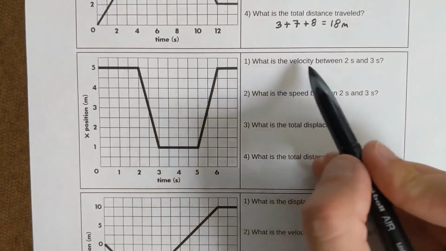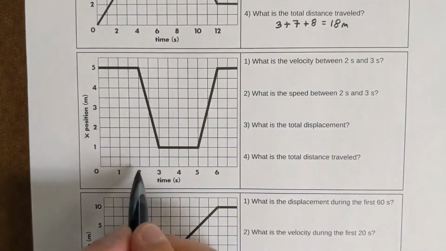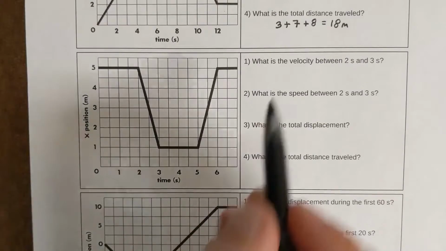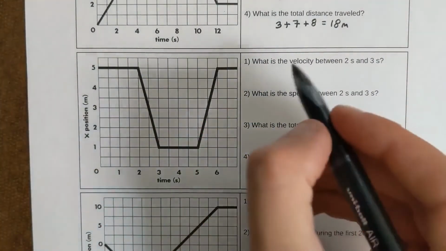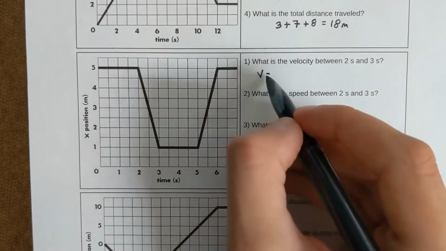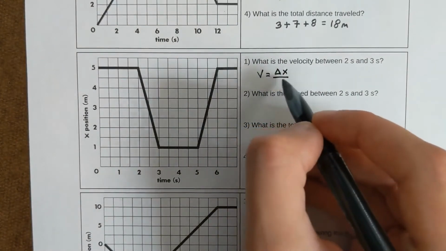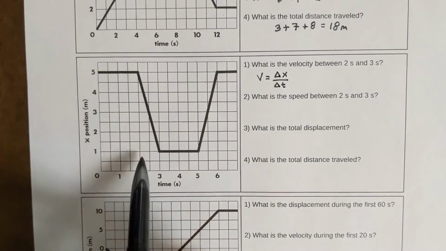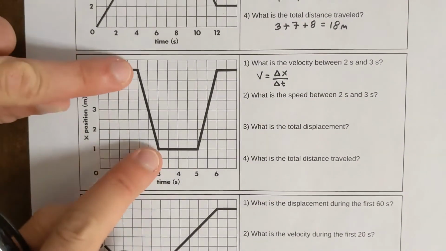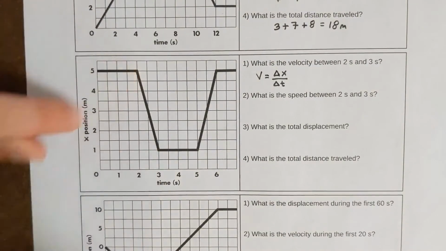It says, what is the velocity between 2 seconds and 3 seconds? Remember the velocity is the slope of the position-time graph. Velocity is change in position over change in time, so this is like our rise over run. Between 2 and 3 seconds is this part of the graph right here, which has a negative slope.